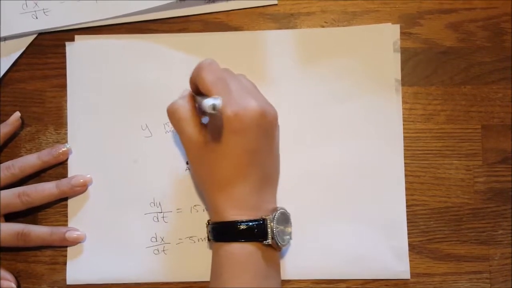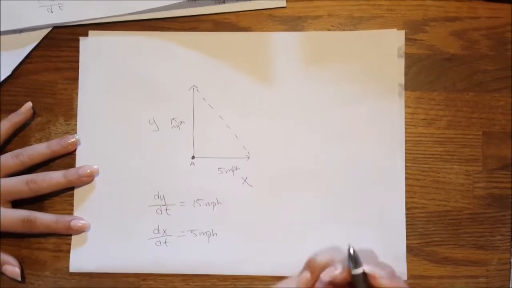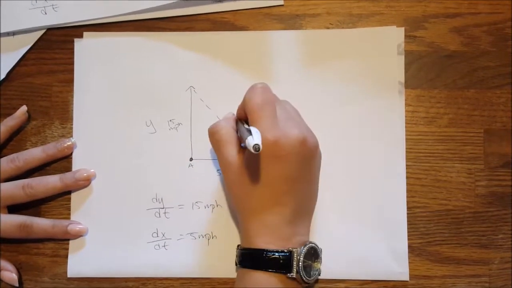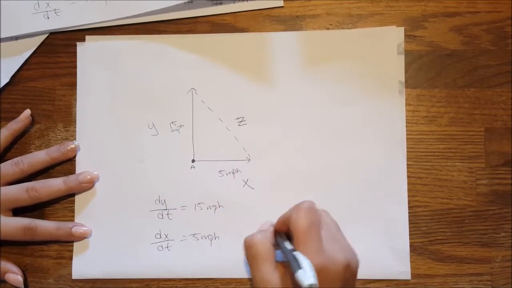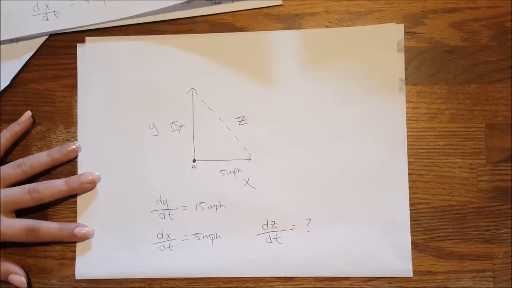What we're trying to find is the distance from the officer to the kidnapper. What's going to be the rate? We're going to call this Z. So dz over dt equals what?